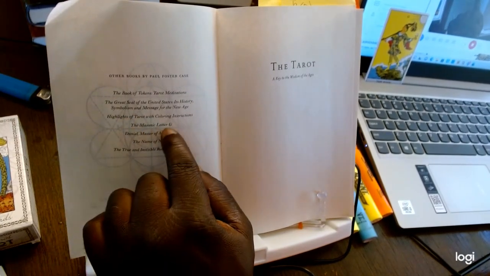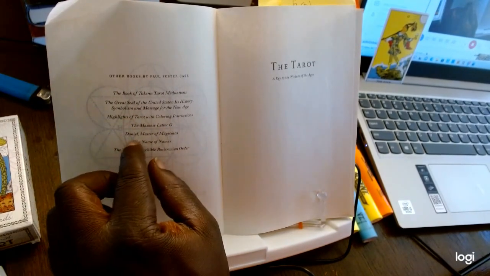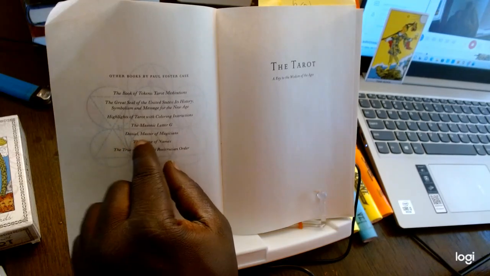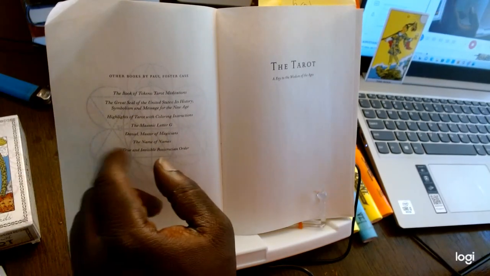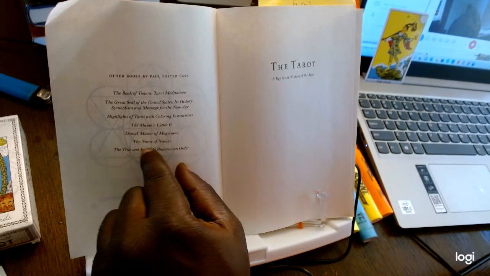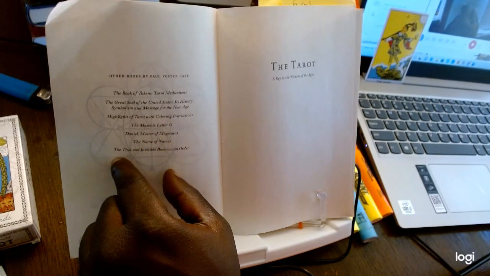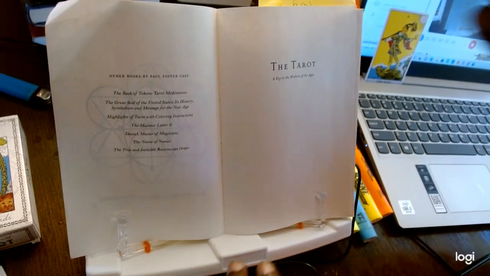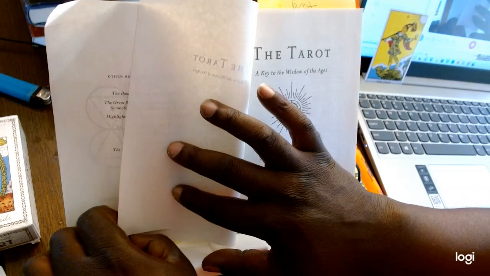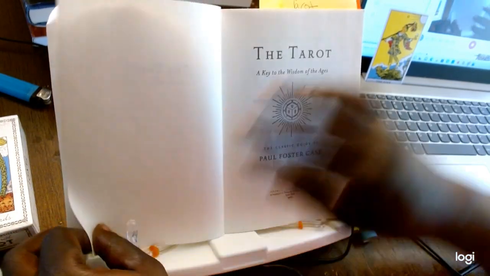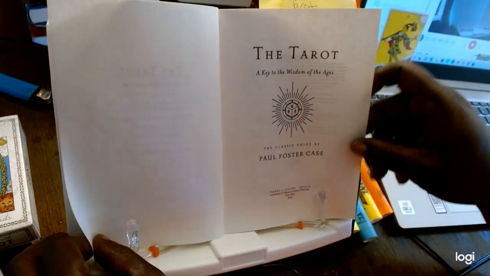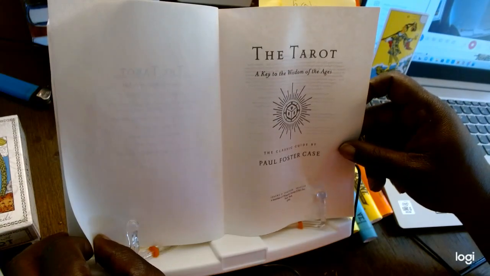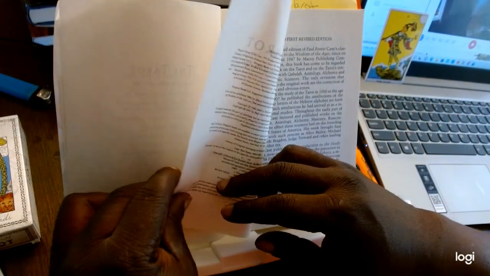That's what I'm going to get. The Masonic letter G, I'm going to definitely get that. Daniel, Master of Magicians, I'll probably end up getting all these. The Name of Names, the True and Invisible Rosicrucian Order. And then here we have the Tarot, a key to the wisdom of the ages. This is the classic guide by Paul Foster Case.